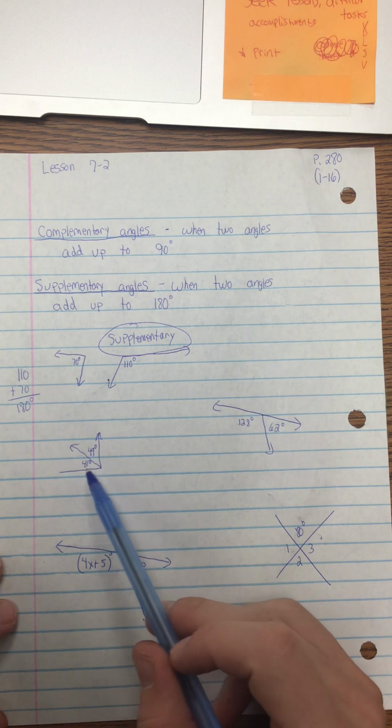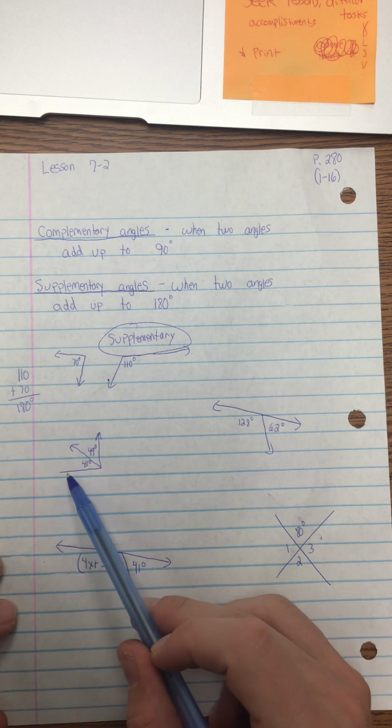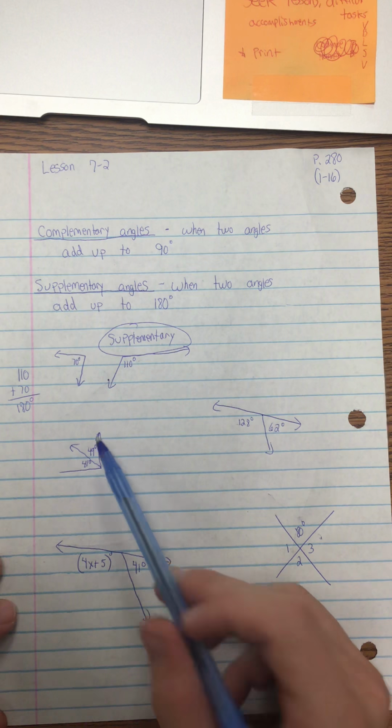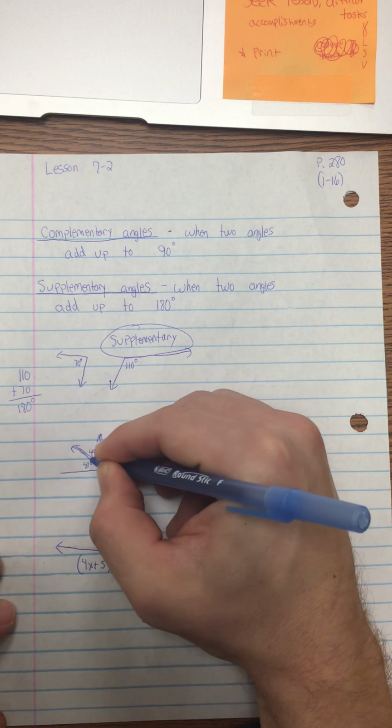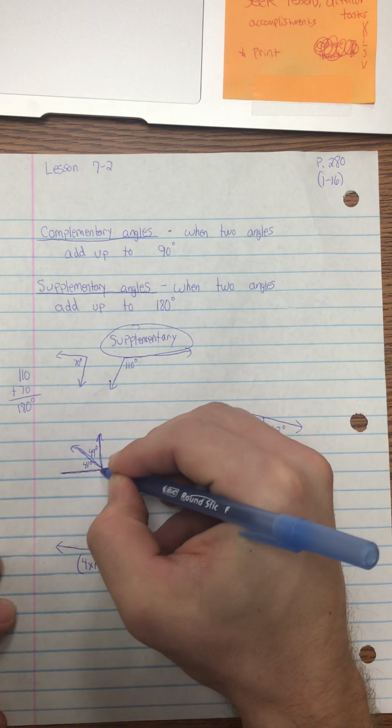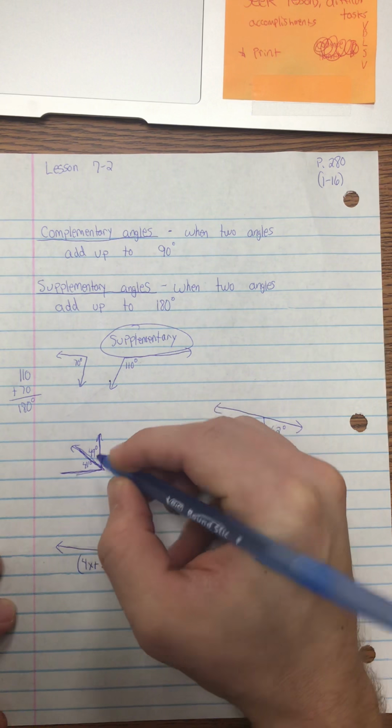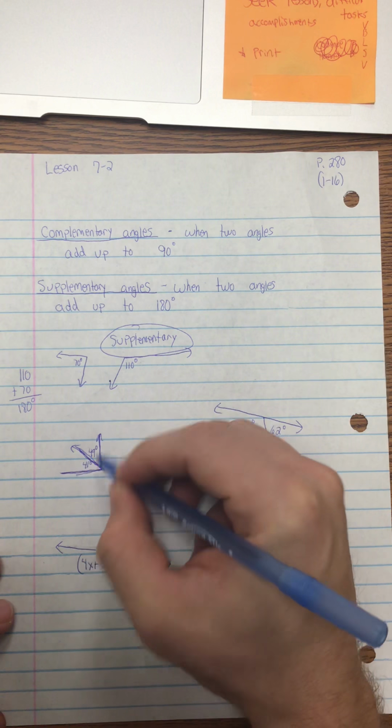Next one, okay? I have two angle measures, so I have one big outside angle measure, but we're really focused on this angle right here and this angle right there. There are two smaller angles that make up this big angle.